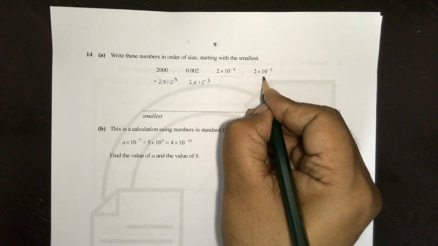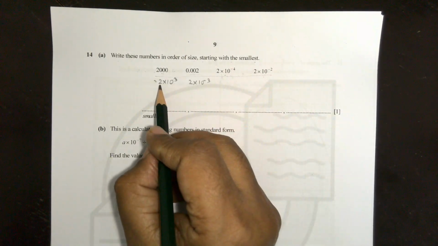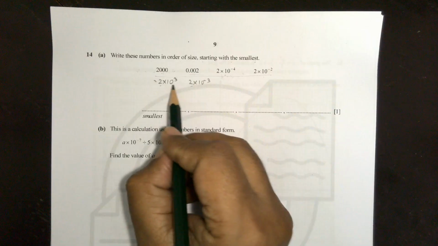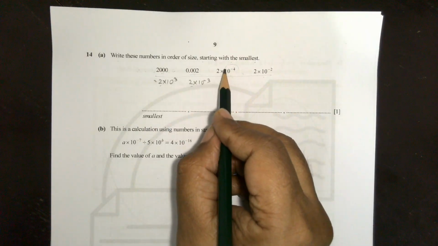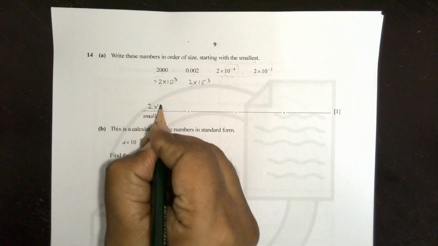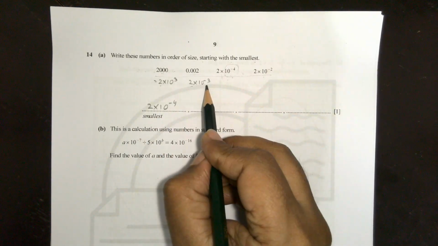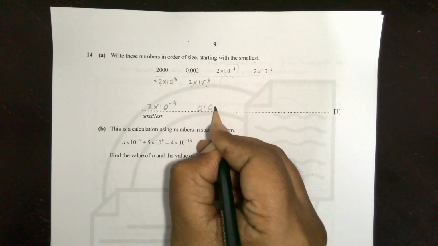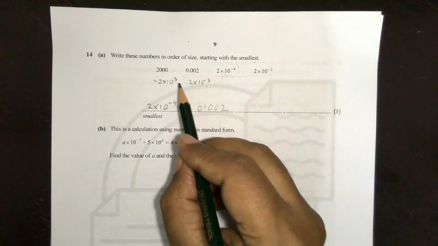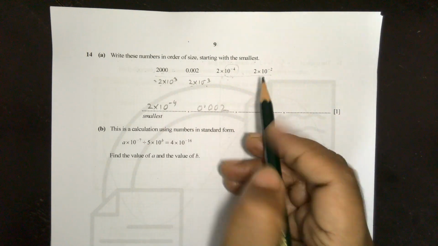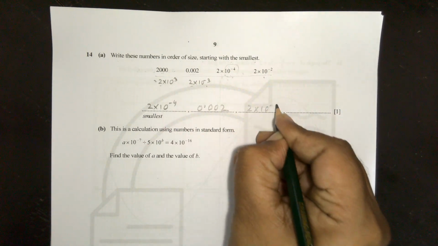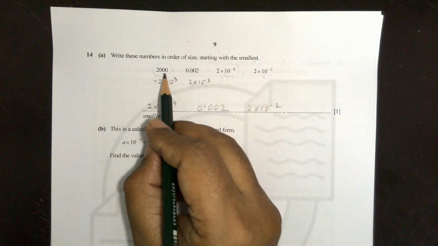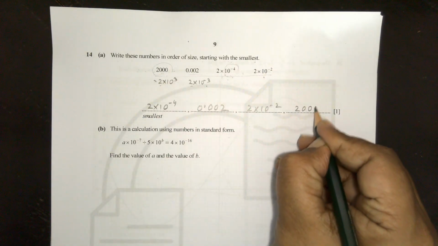This is also in standard form. Now everyone has 2 in front of it, and then look at what is the least power. This is the least power. So the smallest is 2 times 10 to the power minus 4. And what is the second smallest? This one, right? Minus 3. So I will write 0.002. What is the third smallest? I think this one, 2 times 10 to the power minus 1. And last, the largest is 2000.